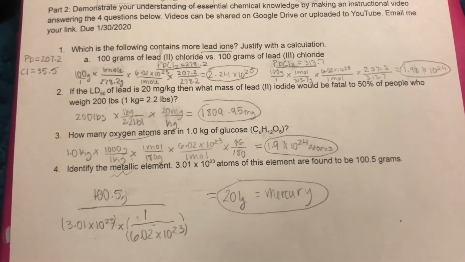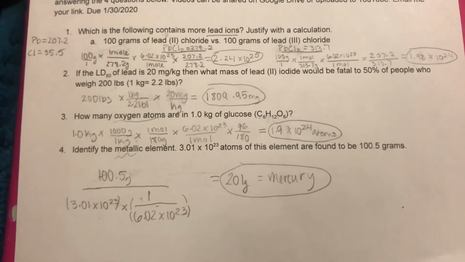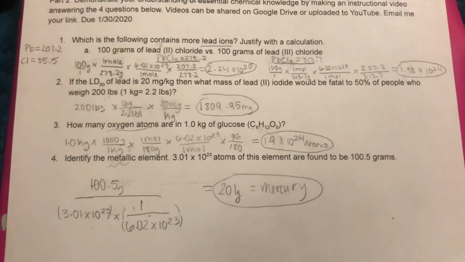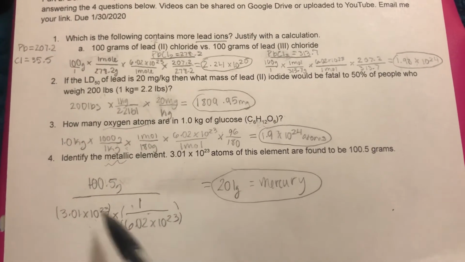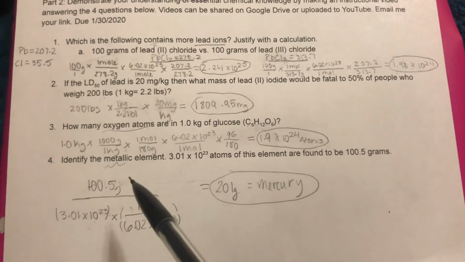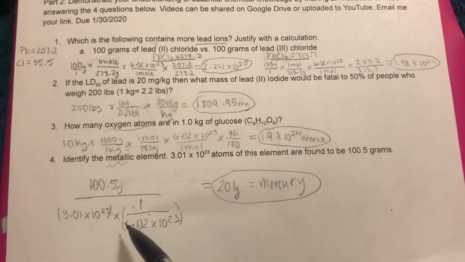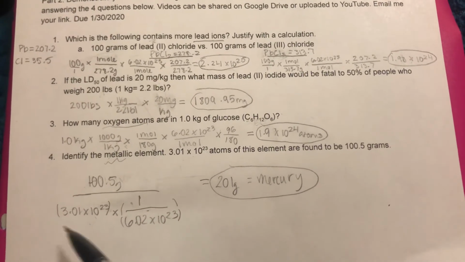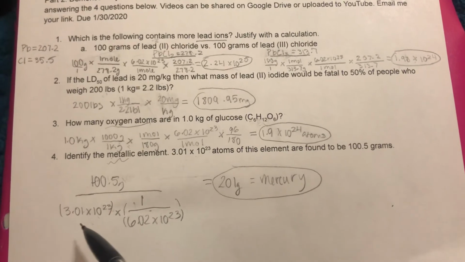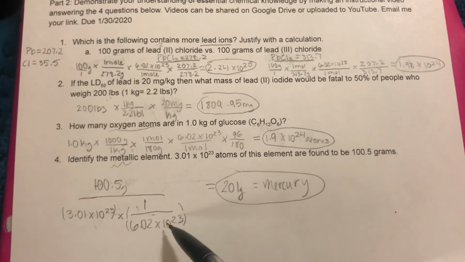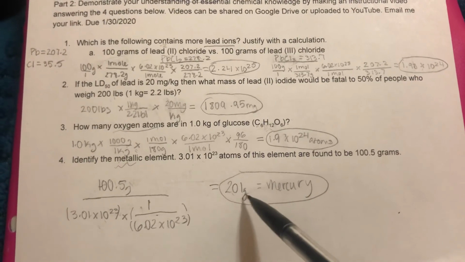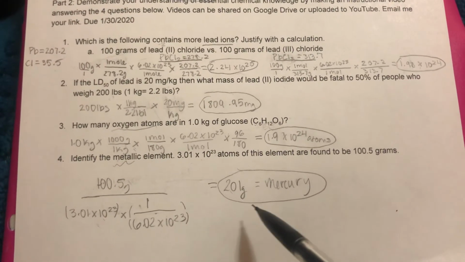After putting them under the molar mass, you want to multiply by Avogadro's number so that it would divide and find the number of moles from this number of atoms. After doing this, I got 201 grams.